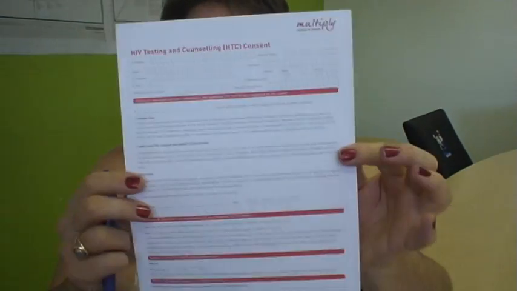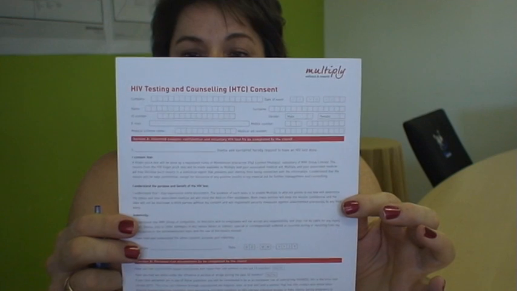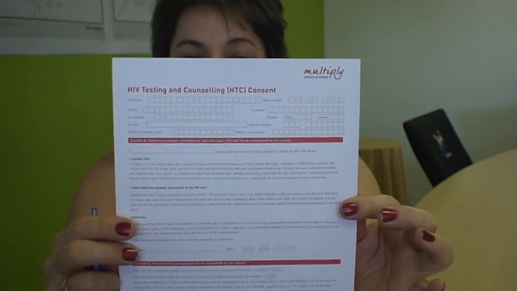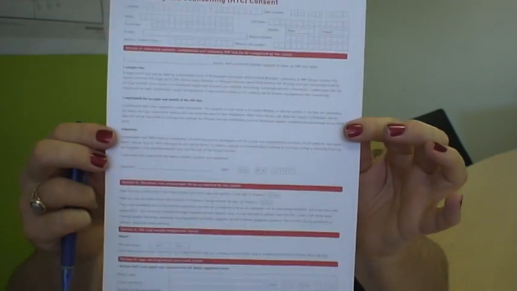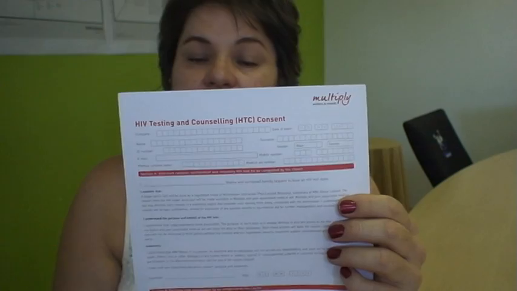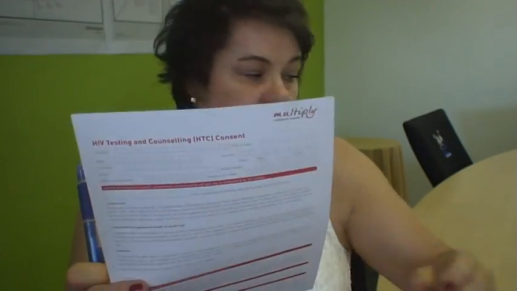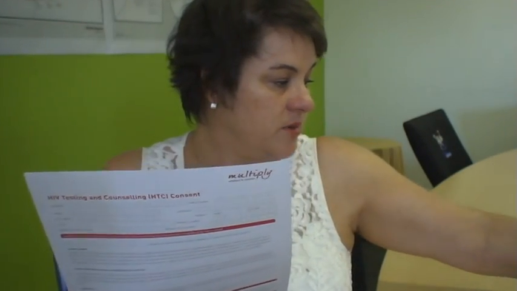If we look at the HIV testing and consent side, there's quite a bit of information, and I'm not going to go through it all right now, but again, in the very top section is your client's information. Please don't put a stripe through it and say, see on the other side. Again, it's asking you for information because it wants information. So fill it in.